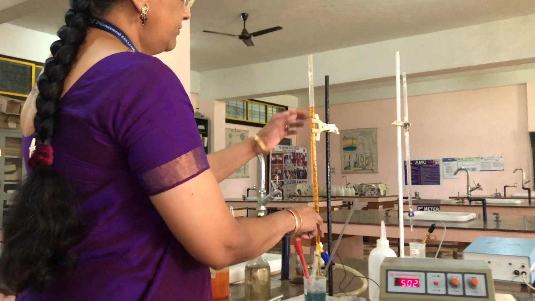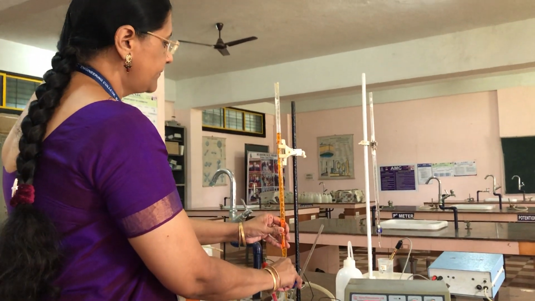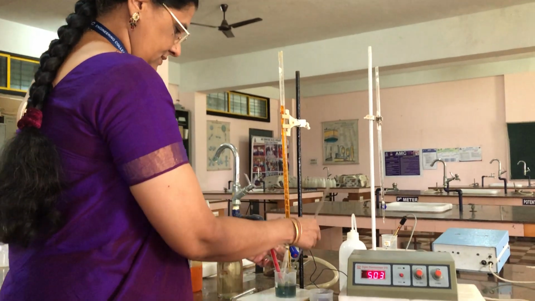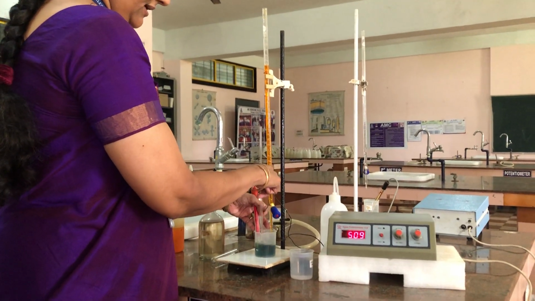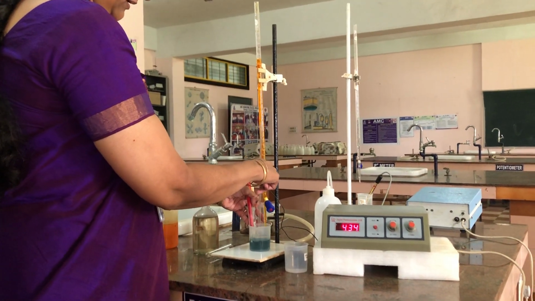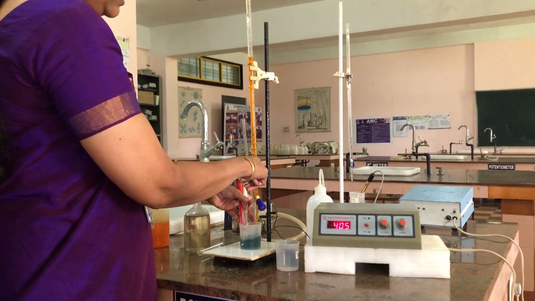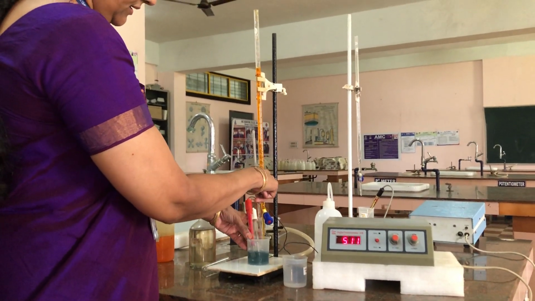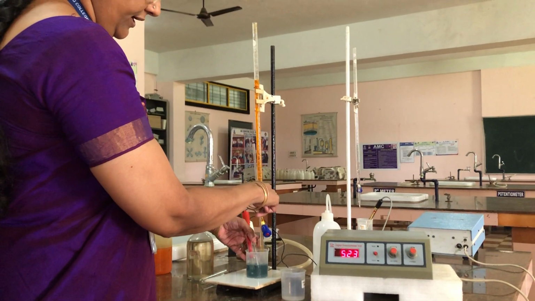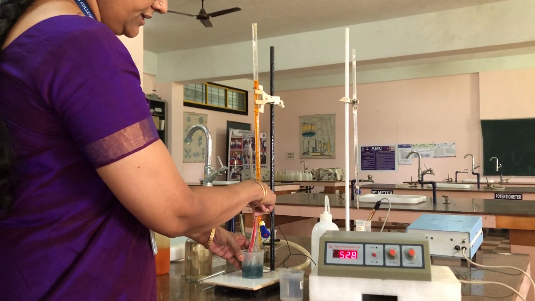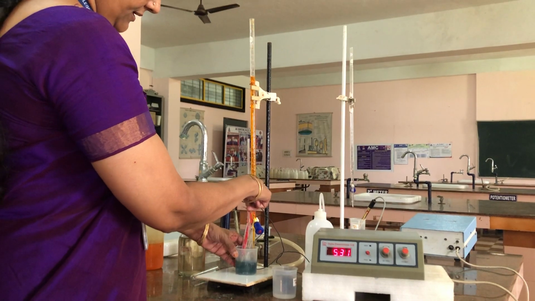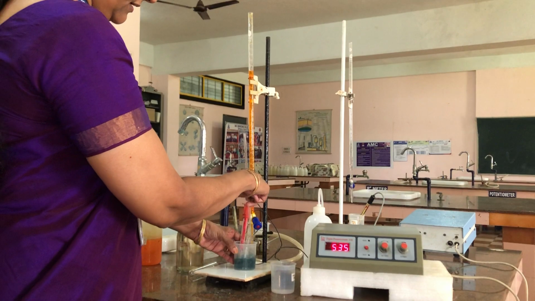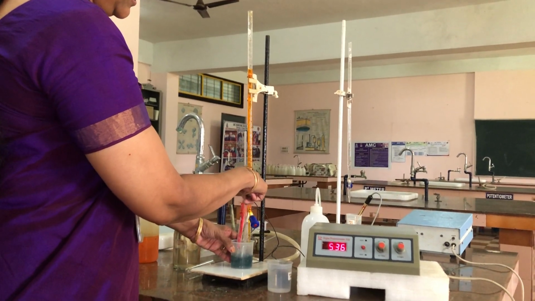Now I am adding from 4.5 to 5. Now see that the potential is increasing. It takes time for the reading to stabilize, 524, 525, 526, 528, 529, like that it is increasing. 536.